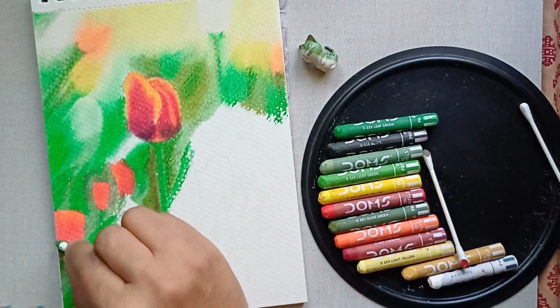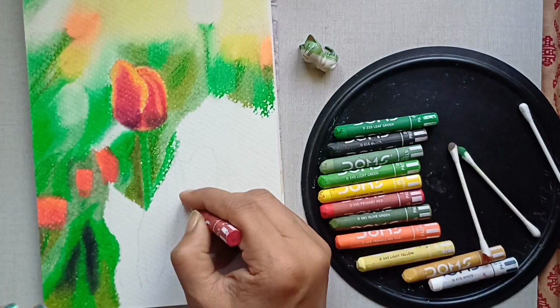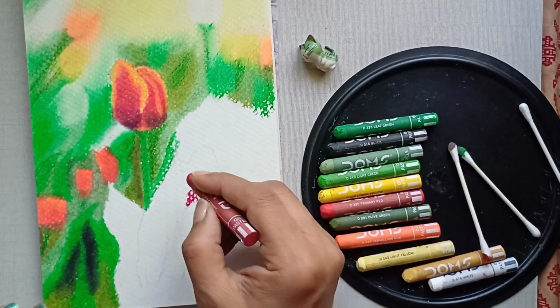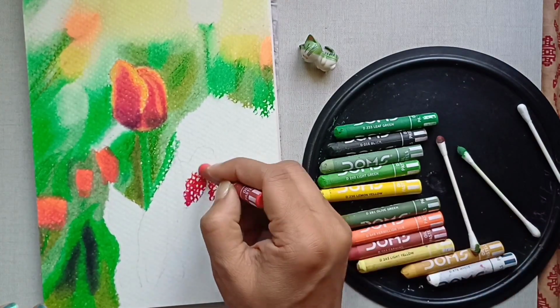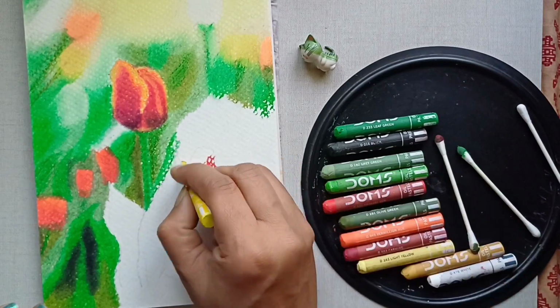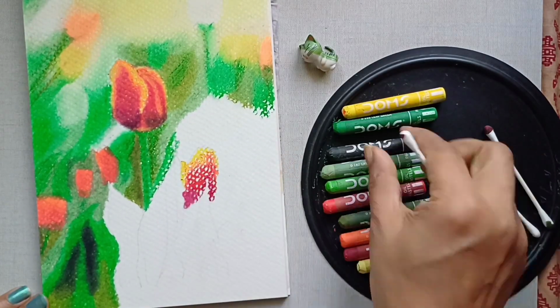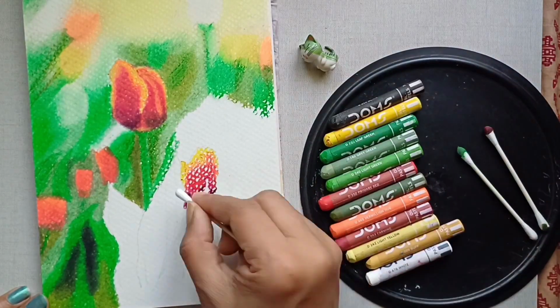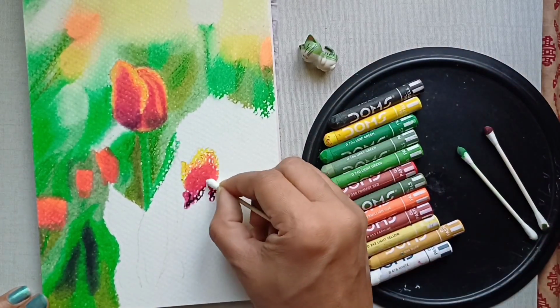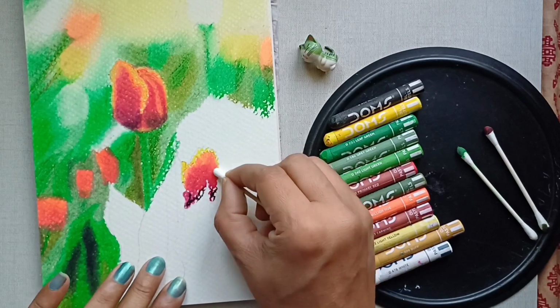They are not in one direction, they are not in one shape. These leaves are big and small, in different shapes and in different directions. So it's very important that we focus on that.